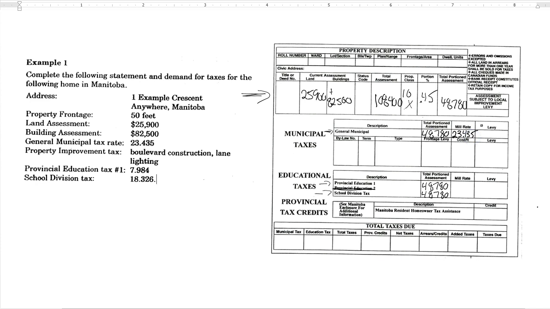So in order to calculate this, I'm going to multiply, put a little x here for multiplication, and then divide by 1,000. So 48,780 times 23.435 divided by 1,000 gives me $1,143.16.